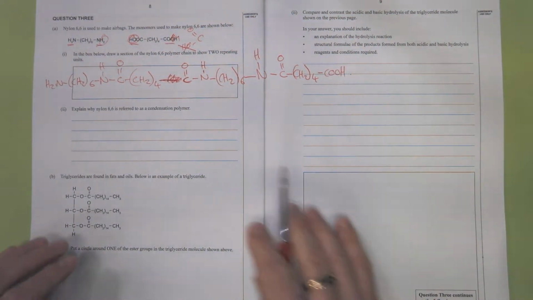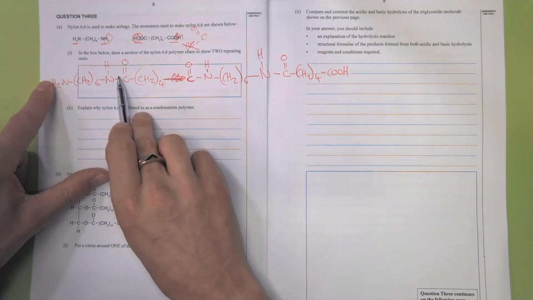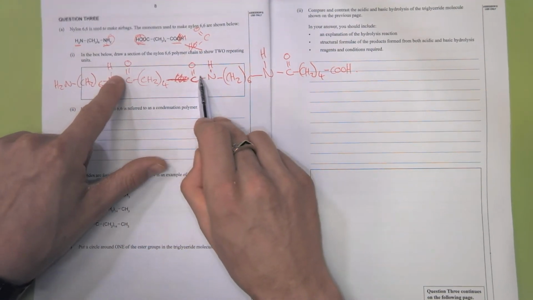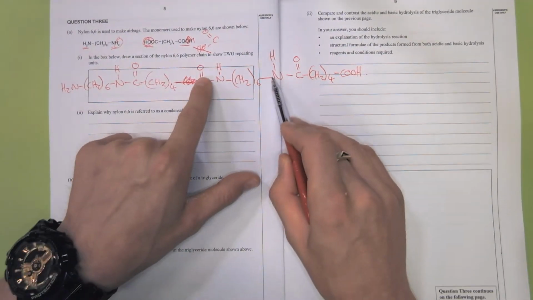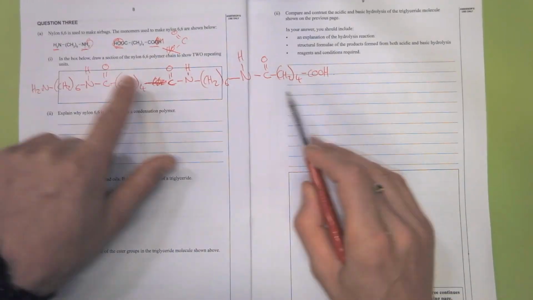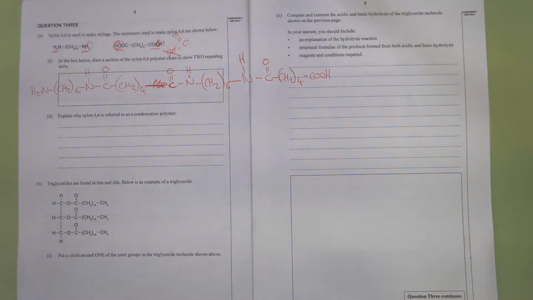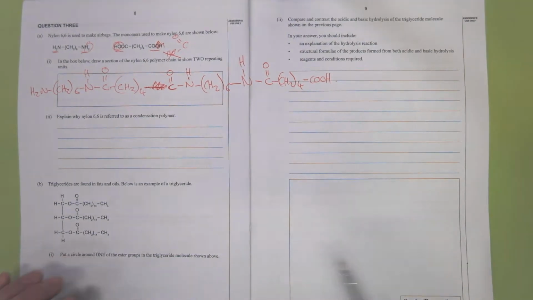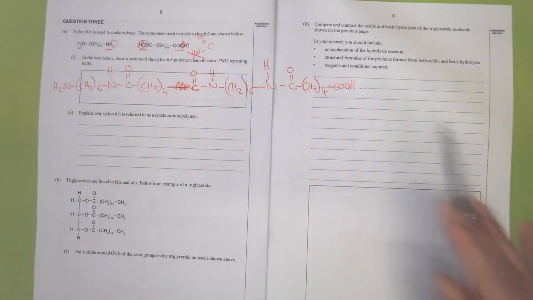Wow. Alright. That first part is there. That part is there. That part is that. And that part is that. So 2 repeating units of these monomers.